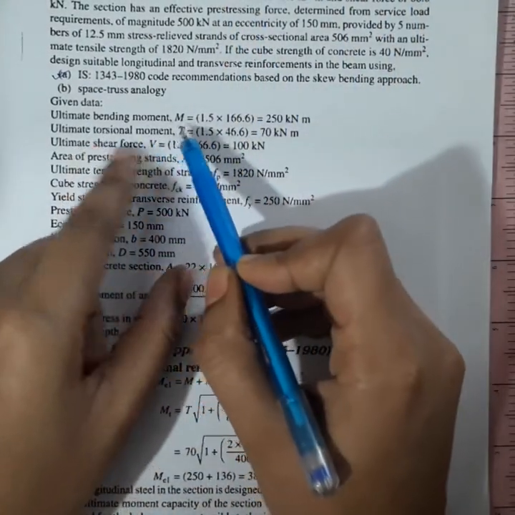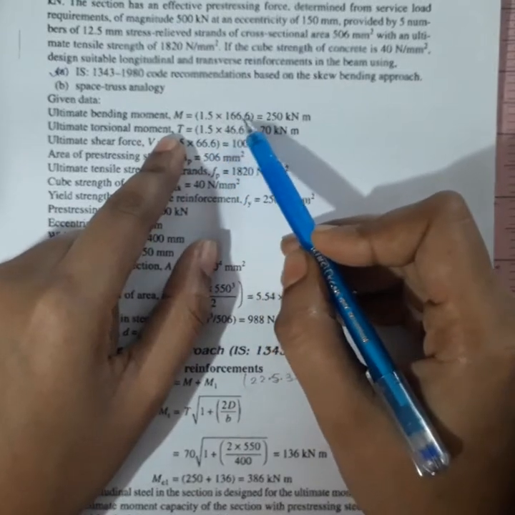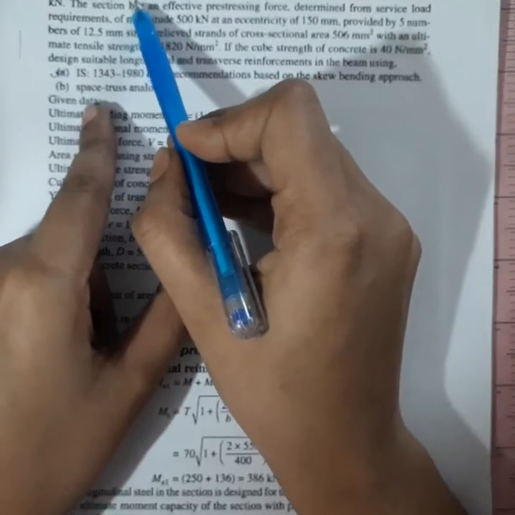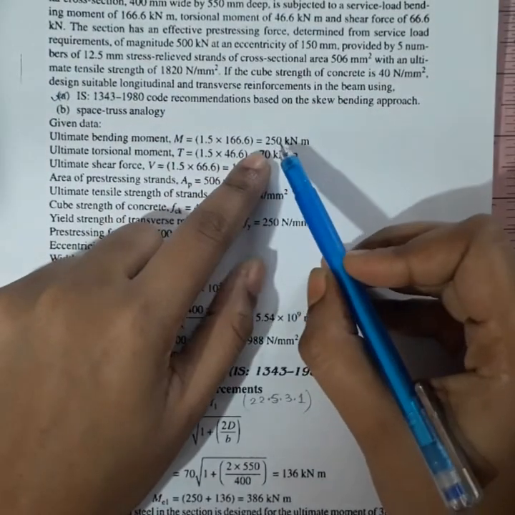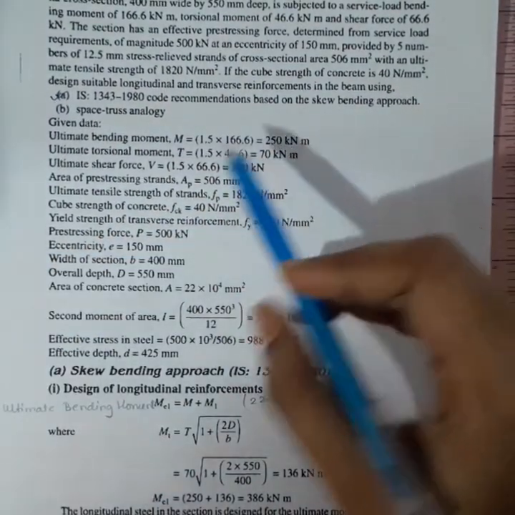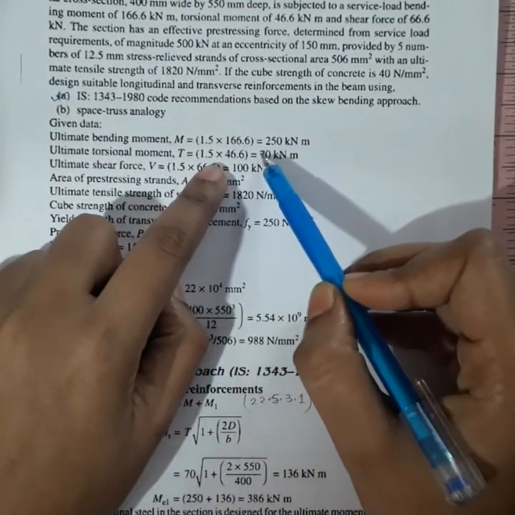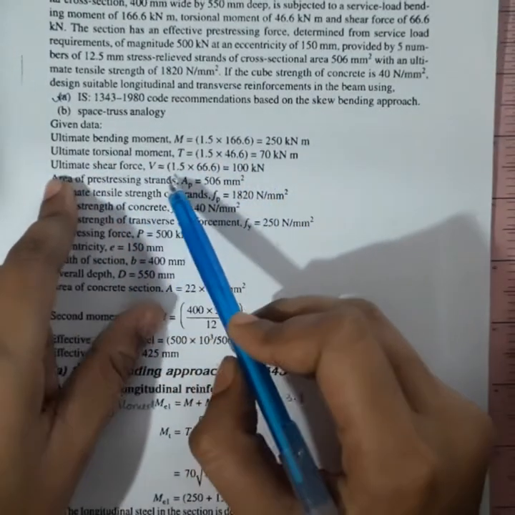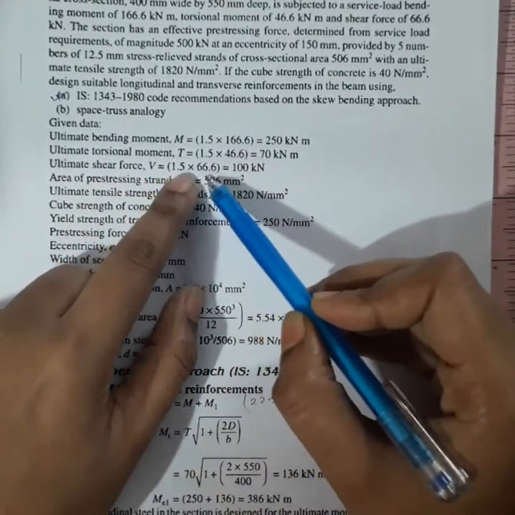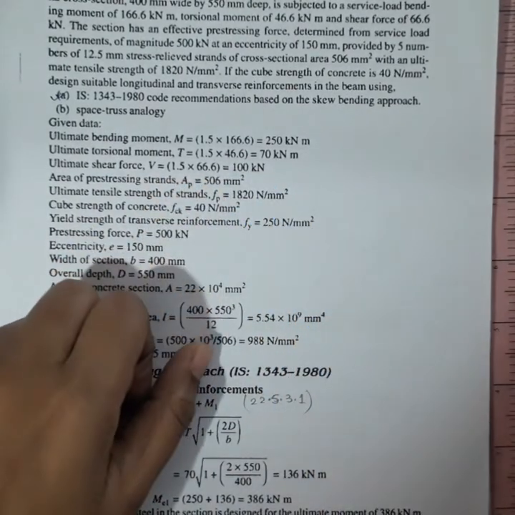So ultimate bending moment M equals 1.5 into the value given in the question, and the product is 250 kN meter. The ultimate torsional moment is 1.5 into 46.6, and the ultimate shear force is 1.5 into 66.6.